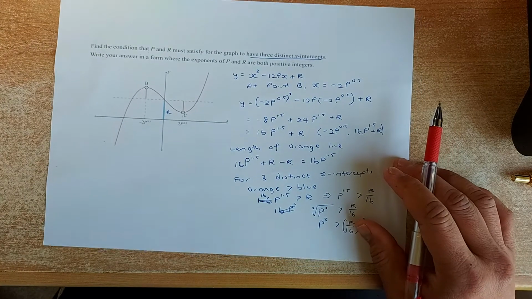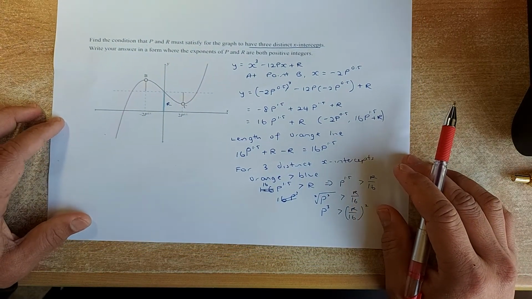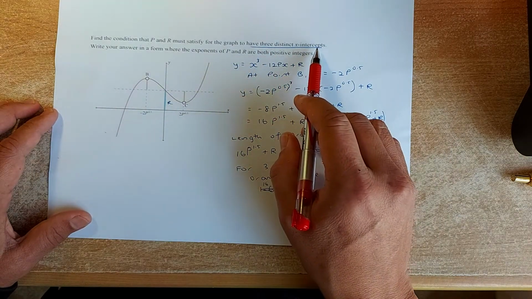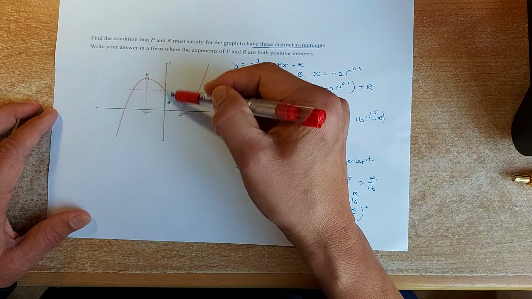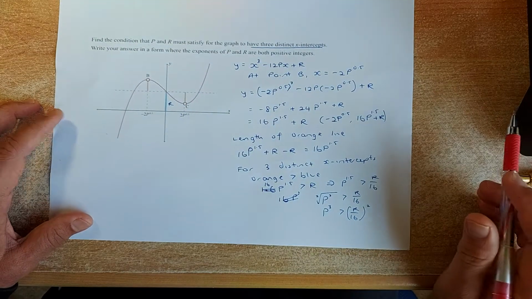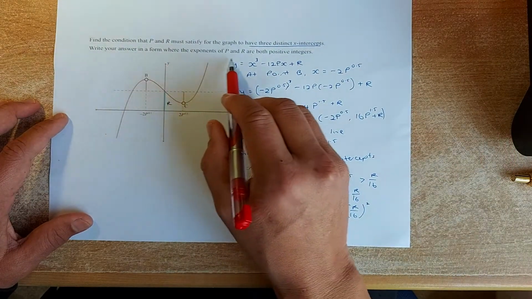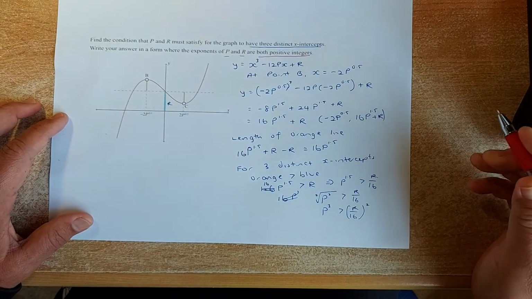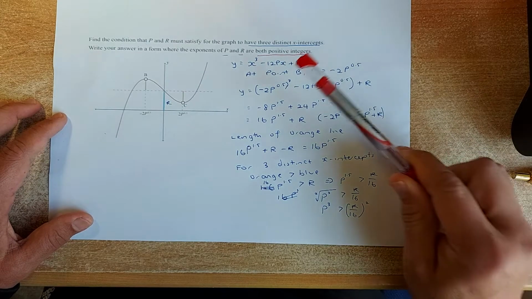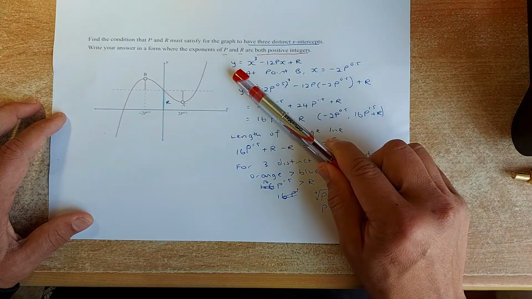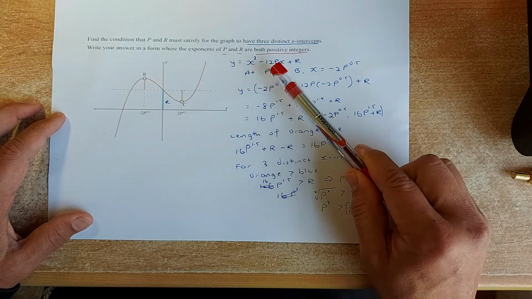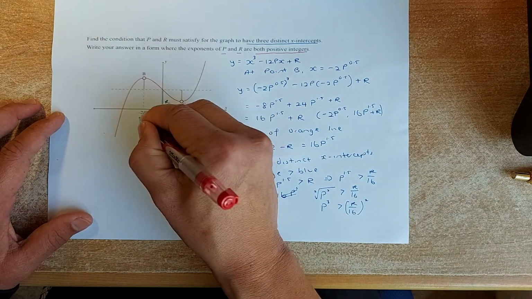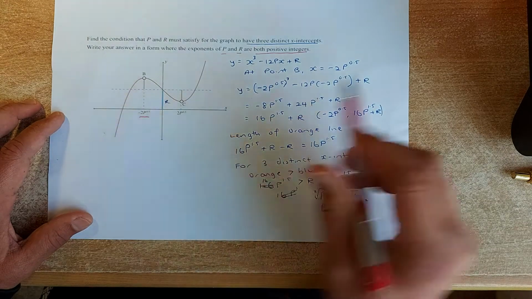The question is, find the condition that p and r must satisfy so that the graph has 3 distinct intercepts. So the orange line has to be greater than r, which is the blue line. Write the answer in the form of p and r where both are positive integers. So the equation of the graph is x cubed minus 12px plus r. So at this point B, you know your x is minus 2p to the power 0.5.